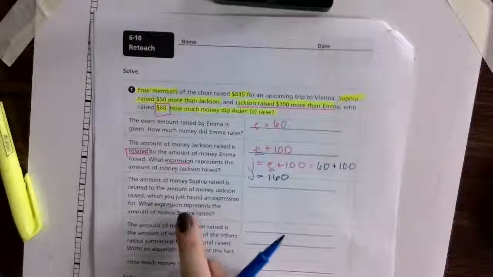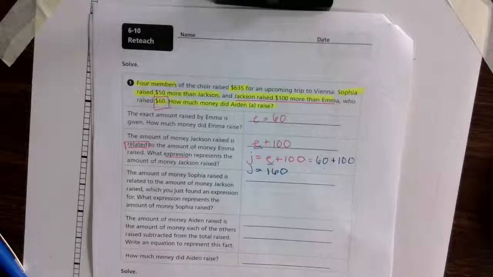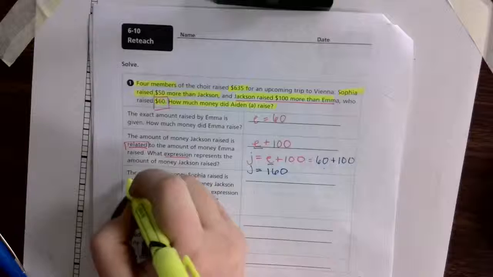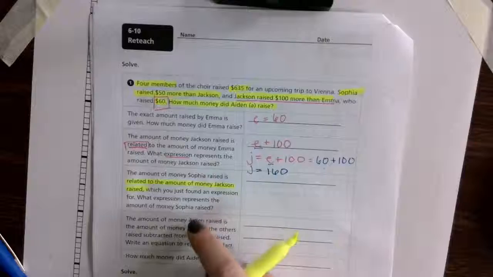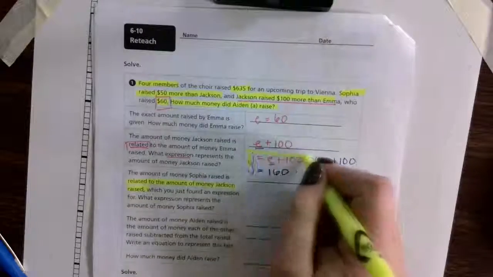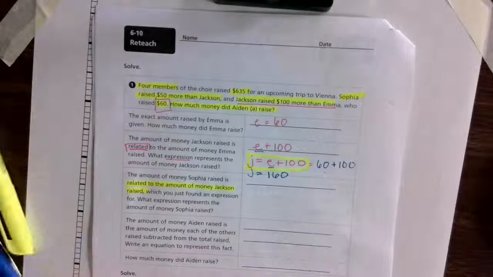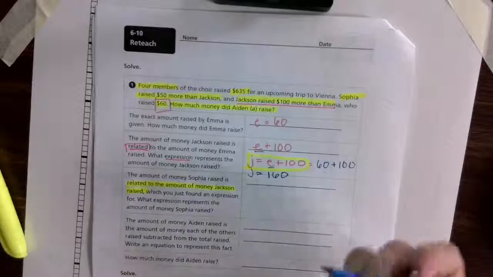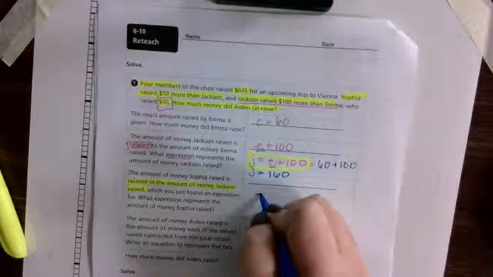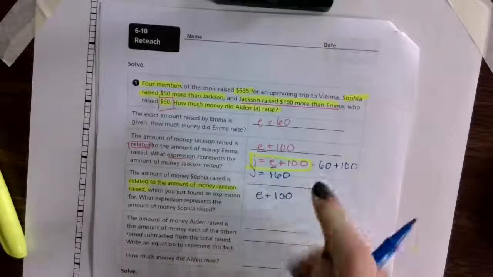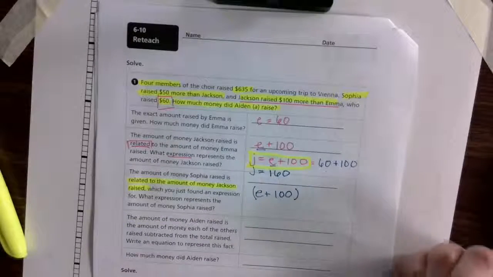Now let's take a look at this next step. The amount of money Sophia raised is related, and there's that word again, to the amount of money Jackson raised, which you just found an expression for. So now I want us to use this expression to show an expression about how much money Sophia raised. I know, it's getting out of hand, but go with me here. If I show an expression for how much Sophia raised, I need to first start by going E plus 100, because that's how much Jackson raised. And I'm going to put that in parentheses so that I've properly grouped it together.